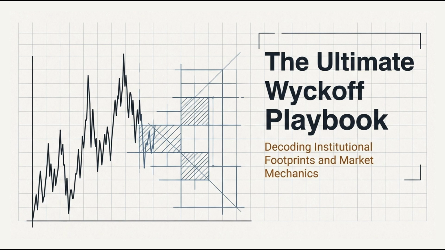It's not. Trading is a game of information. To survive in these markets, you have to stop trading against the big institutions and start tracking their footprints. Today, we're breaking down the ultimate Wyckoff Playbook, a masterclass in decoding institutional market mechanics.